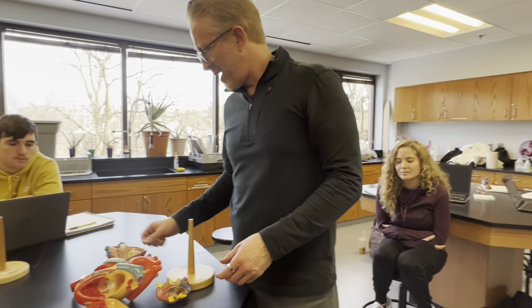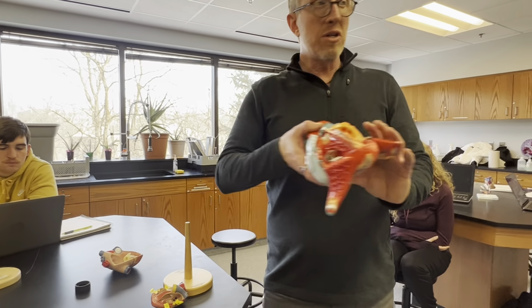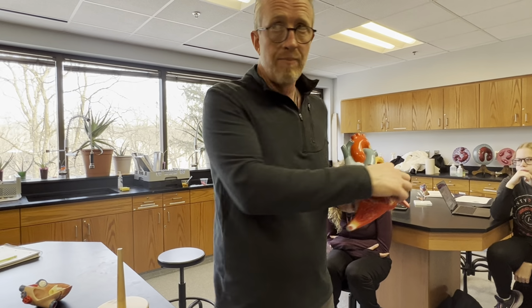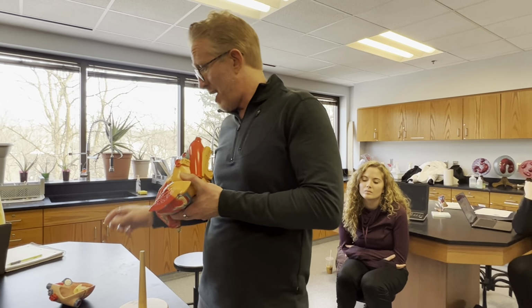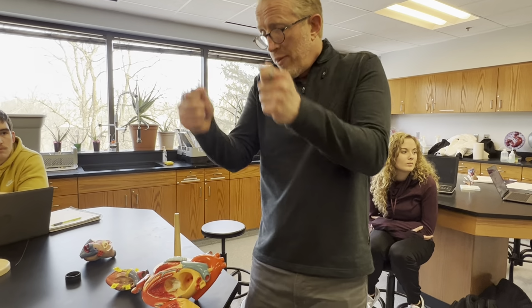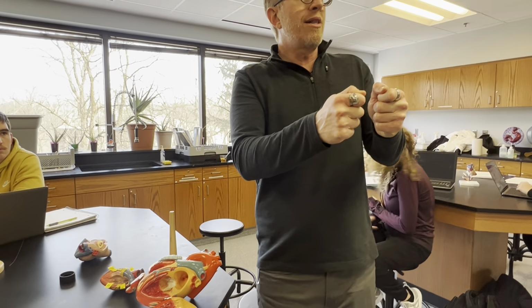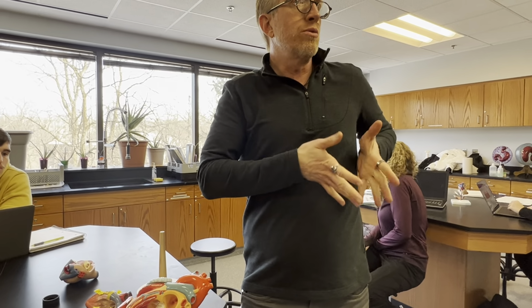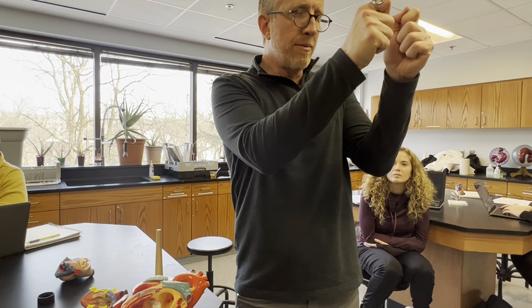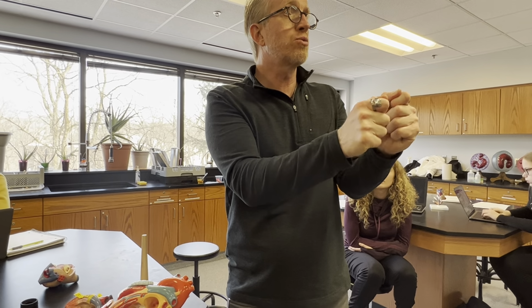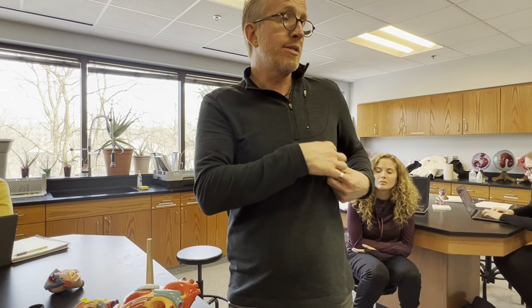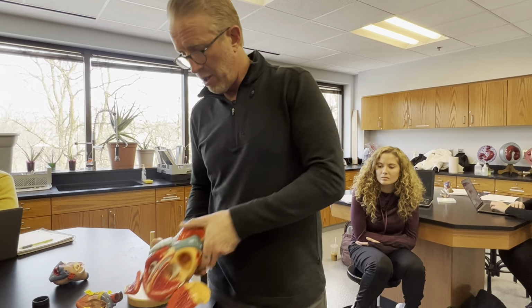So chordae tendineae, they look like spider webs, and they are attached to the AV valves. I will pull on them to make sure that the valve stays shut when I squeeze my ventricles. When I squeeze the ventricles to shoot blood out of my heart, the chordae tendineae are being pulled by muscle called papillary muscle to make sure that the AV valve stays shut, so blood doesn't go back up into the atria. And so they look like spider webs.